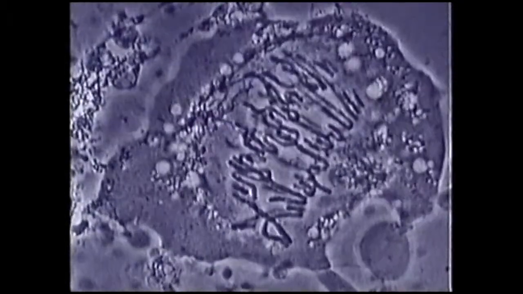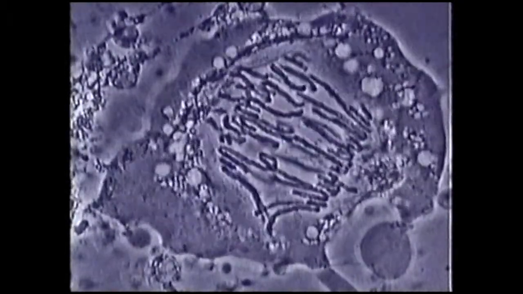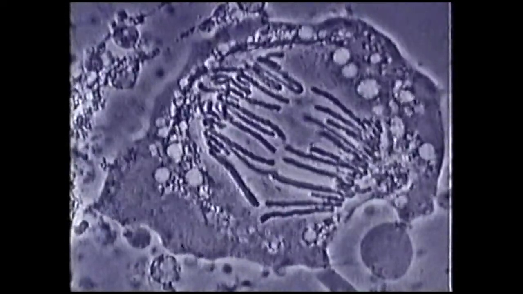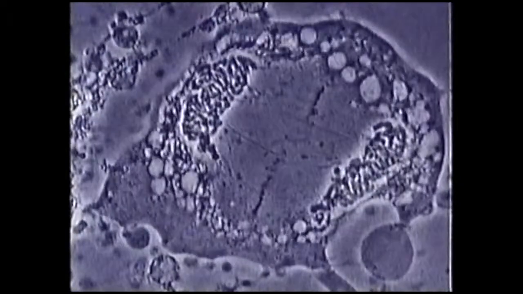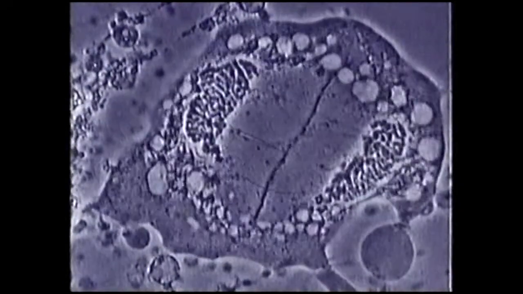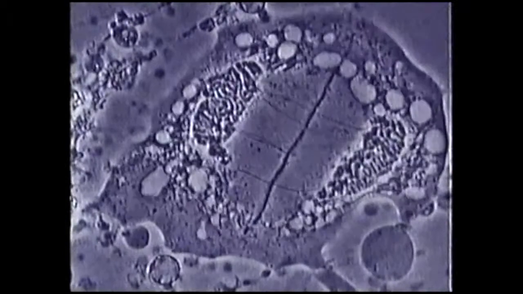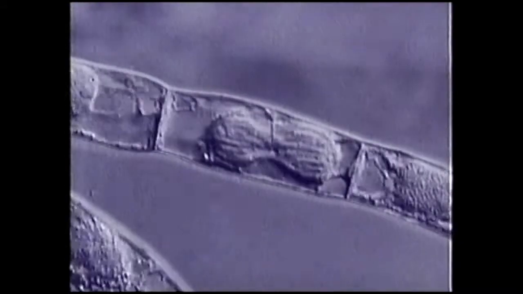These chromosomes are formed from DNA and protein. When a cell divides to make two cells, the chromosomes also duplicate. It's the DNA in the cells that controls the reactions taking place in living organisms.